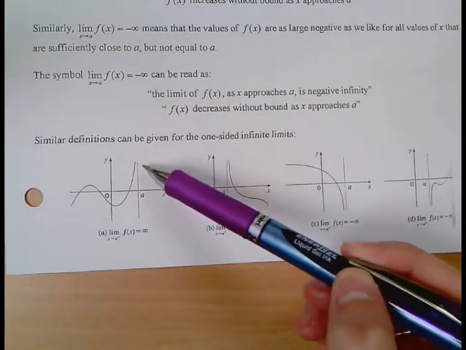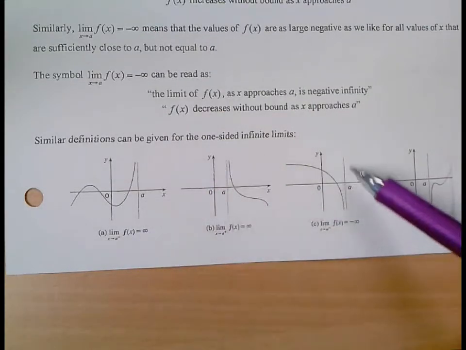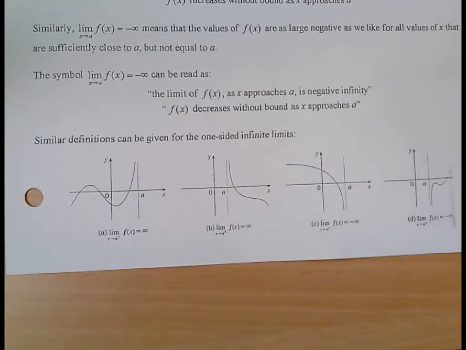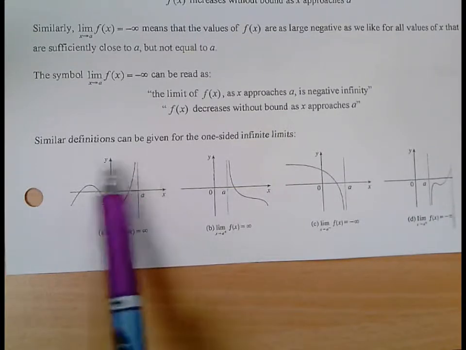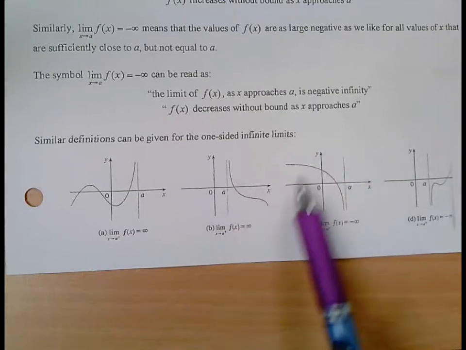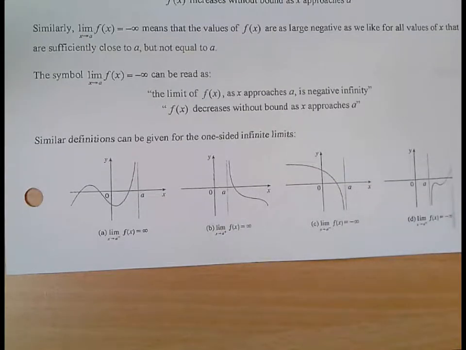So notice, what do we call this on a graph? If you have an infinite limit, what's happening on the graph at a? There's an asymptote, yes. And for an asymptote, we're going to look at a specific definition. We can find vertical asymptotes by using the definitions of infinite limits. So for something to be considered an asymptote, it just has to have a limit of positive or negative infinity on one side of the value. So that's actually at the top of the next page.